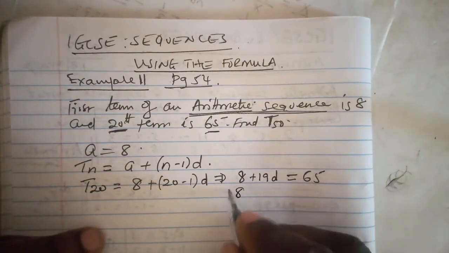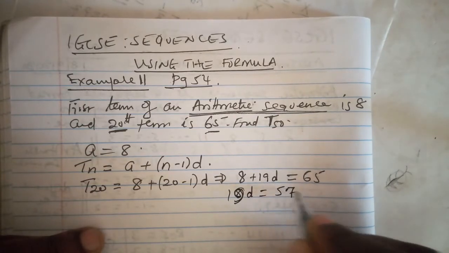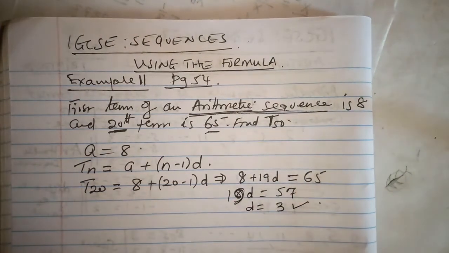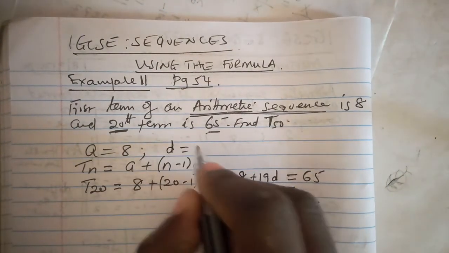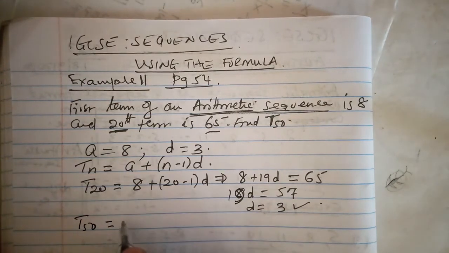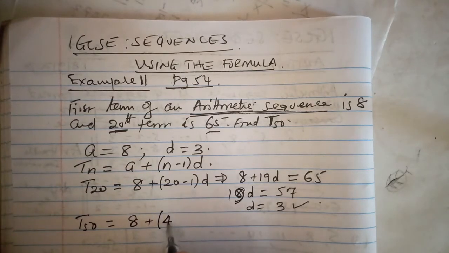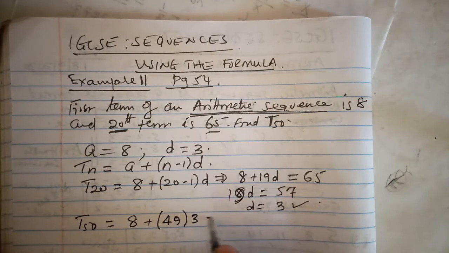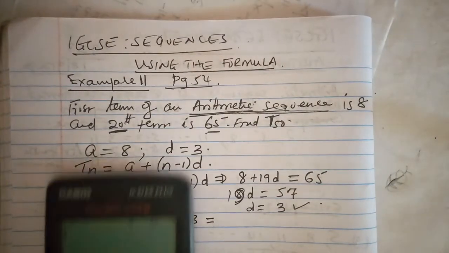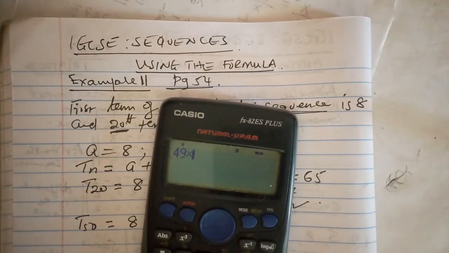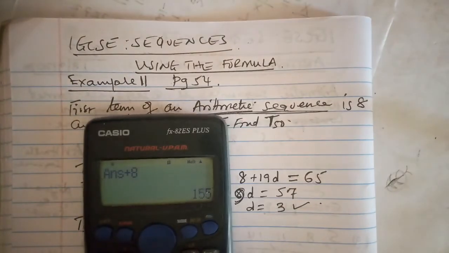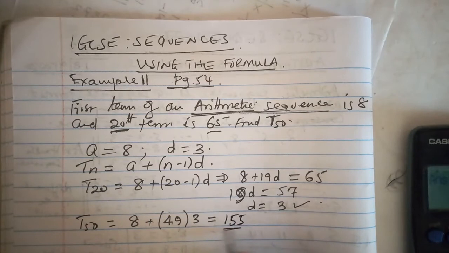It goes without saying that 19D is 57 because of 65 minus 8, and D itself is 3, having divided both sides by 19. And if this is true, then with D as 3 we are supposed to get term 50. Term 50 is going to be A, which is 8, plus 50 minus 1, 49, multiplied by D, which is 3. And this is just calculator's work: 49 times 3 plus 8 is supposed to be 155. The answer is 155, and that is term 50 for you.